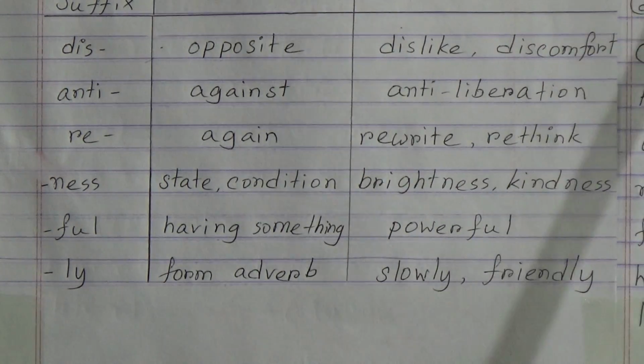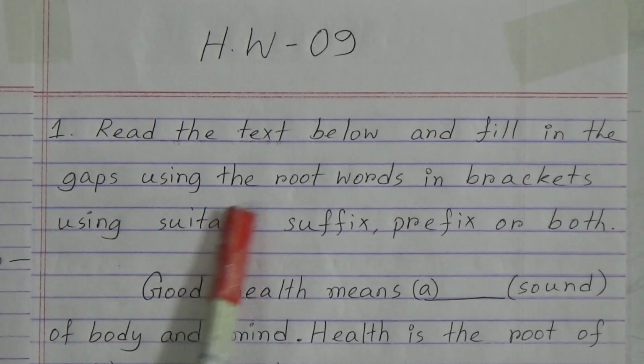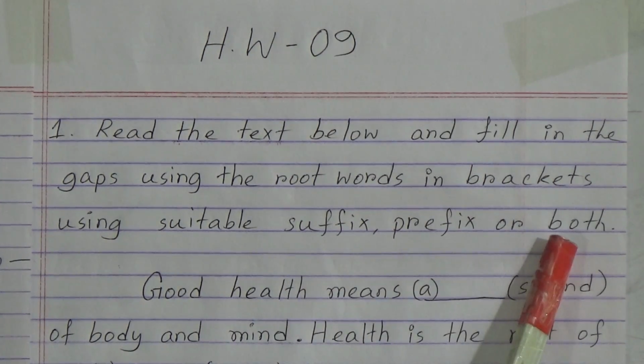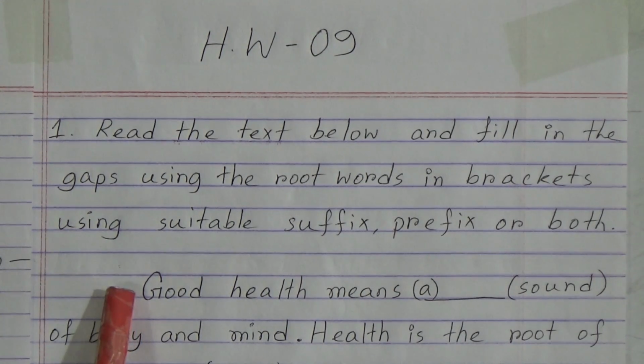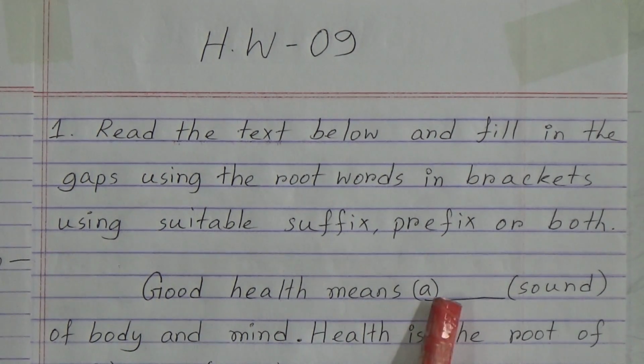Let's come to our homework number 9. Read the text below and fill in the gaps using the root words in brackets, using suitable suffix, prefix or both. Easy one has been given as your first homework on prefix and suffix. Please do it carefully. In every gap there is a word given. You have to change this word with a prefix or suffix so that it suits the meaning and grammar of the sentence. Good health means blank. There is sound in brackets of body and mind.